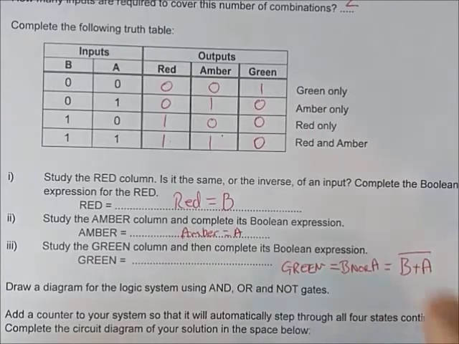Now I've rushed through all that a little bit because we've done that before on the last video for page 64. So if you're not sure about any of that, or I haven't explained it very well, have a look at the last video.